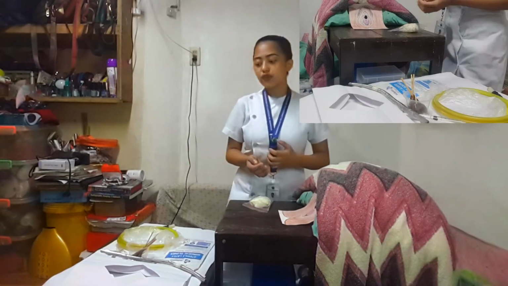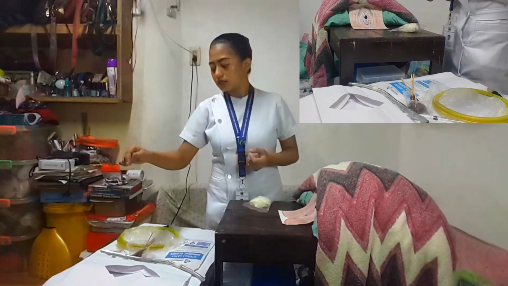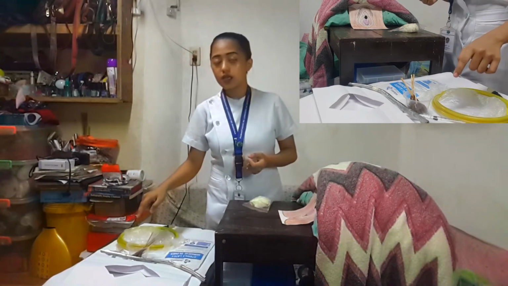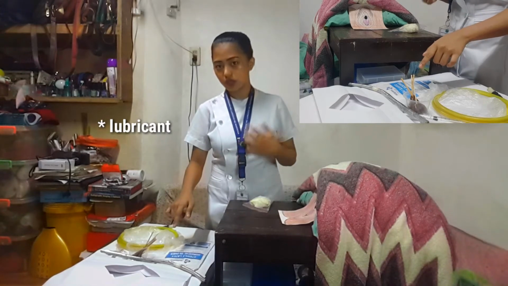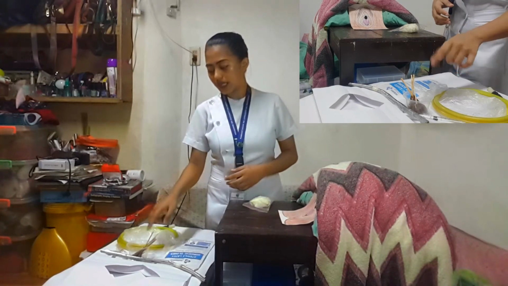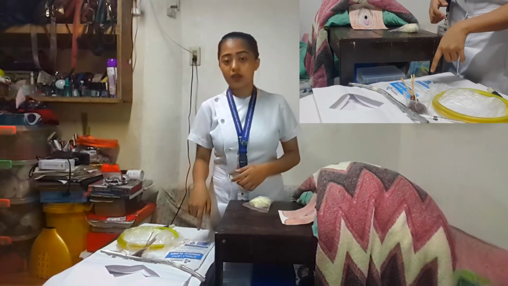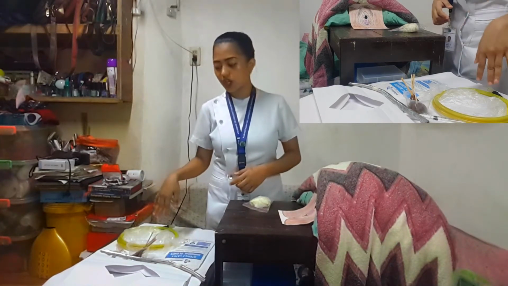After that, we will proceed to preparing the equipment that we will be using. For this procedure, we'll be using a fenestrated drape, of course the indwelling catheter, the sterile syringe with saline, lubrication, betadine together with cotton applicators, the sterile gloves, of course the collection system, the drainage bag.